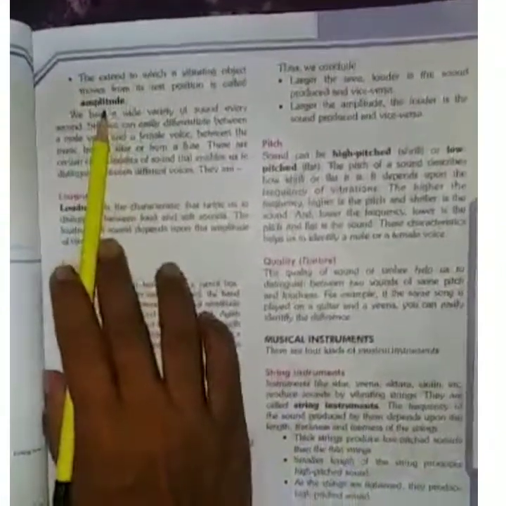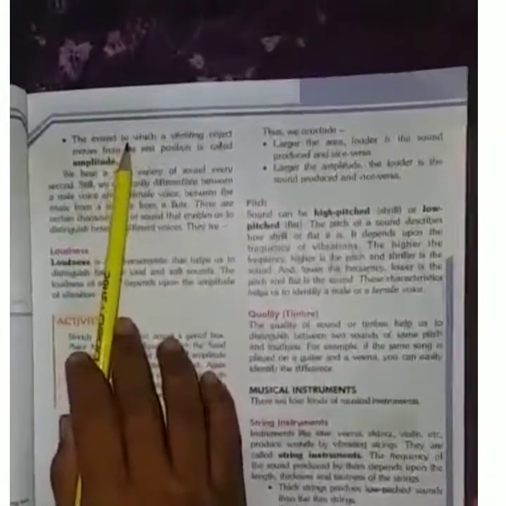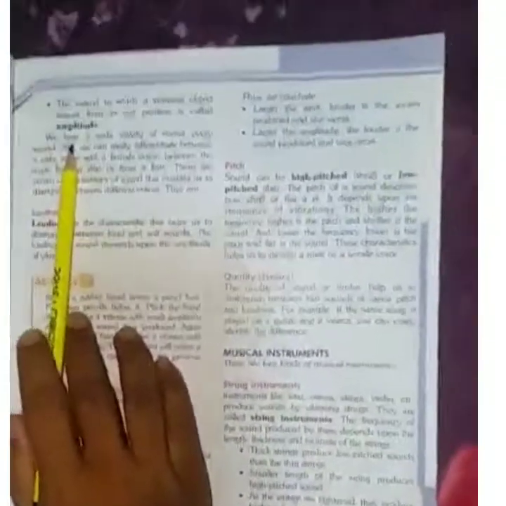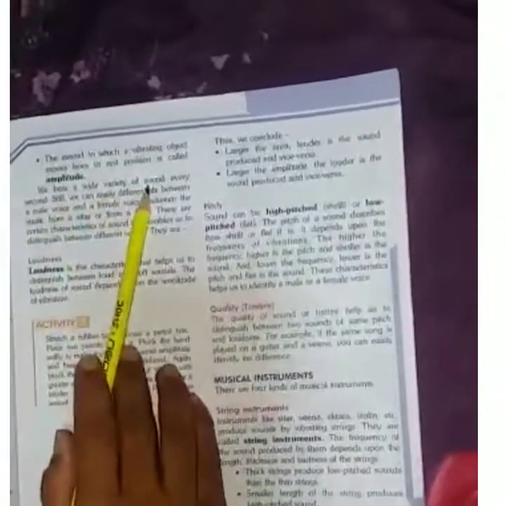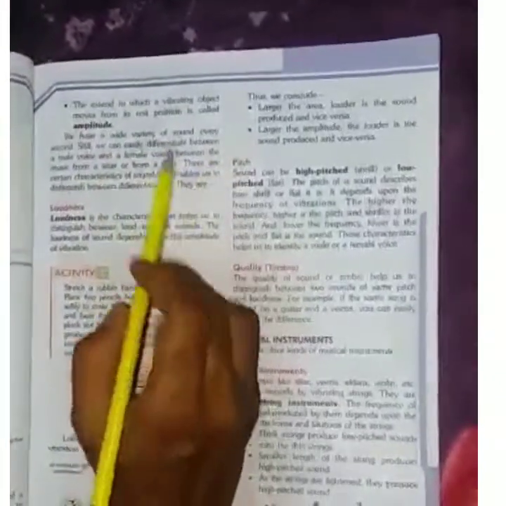Next we go on to amplitude. What is amplitude? The extent to which the vibrating object moves from its rest position is called the amplitude. We hear a variety of sound every second. We can easily differentiate them.